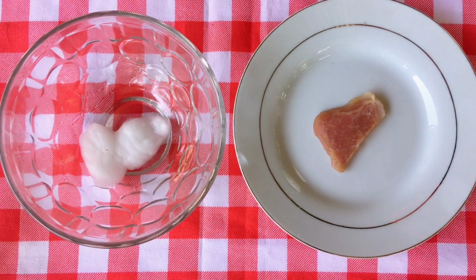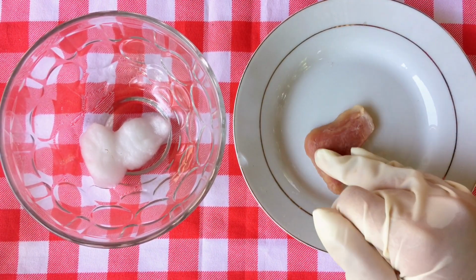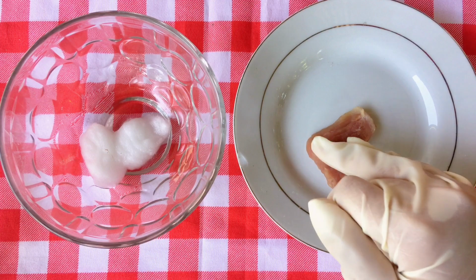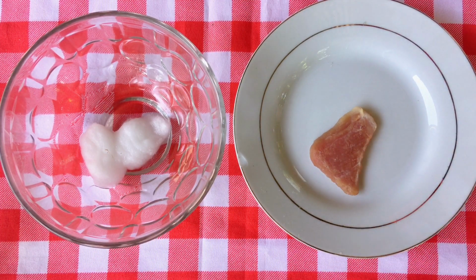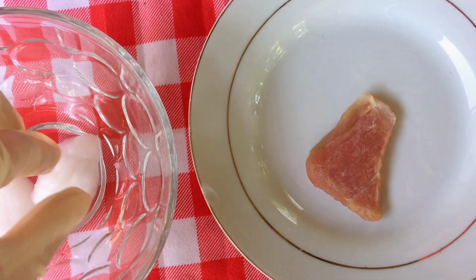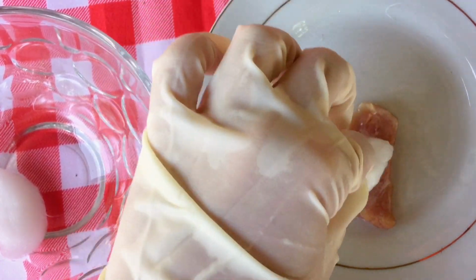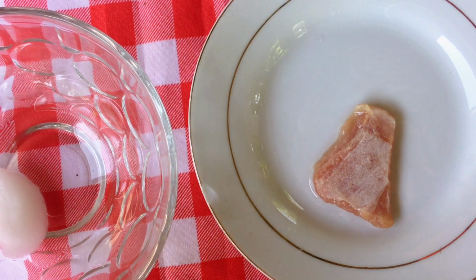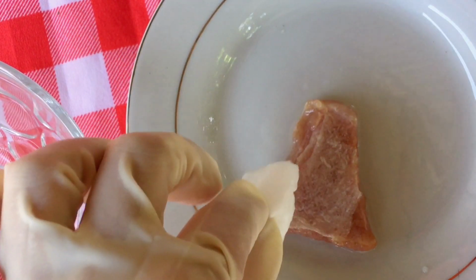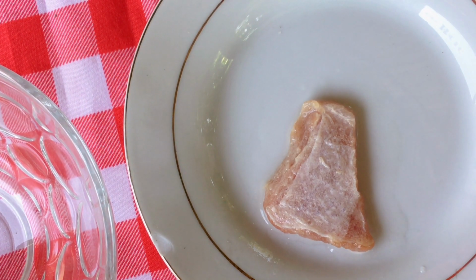Fourth, let's touch the piece of raw meat with our fingers or to any potentially unclean surface to introduce some germs onto the meat. And lastly, get the soaked cotton ball and apply it to the meat. And now, let's observe what happens.